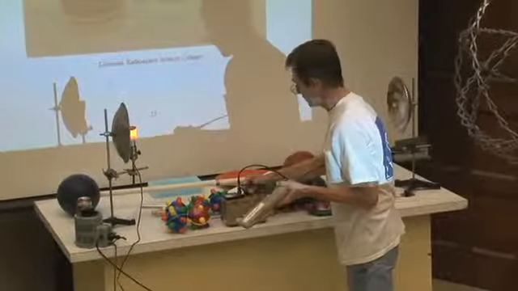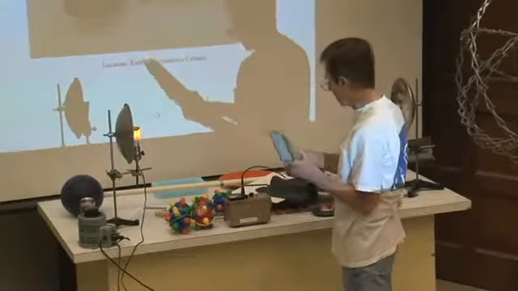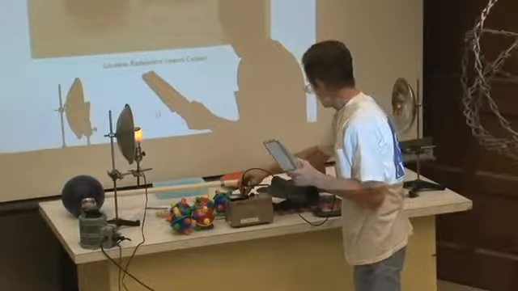Anyway, the alpha particles don't go very far in air, and consequently, you have to get up real close to pick them up. The other particles, though, travel quite a distance.